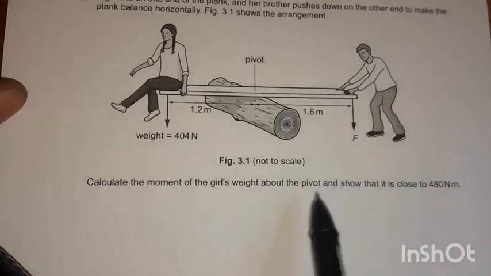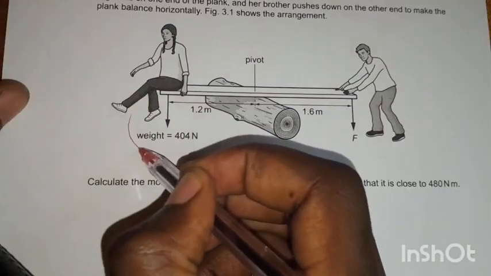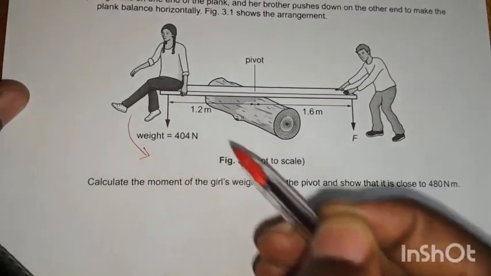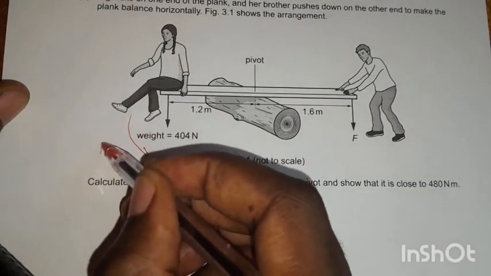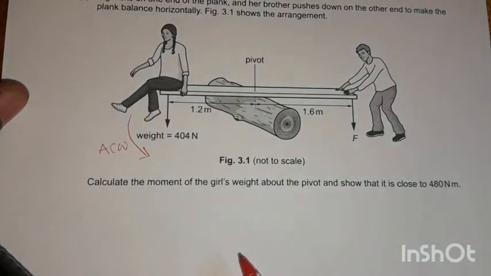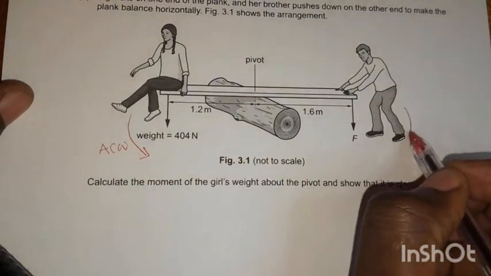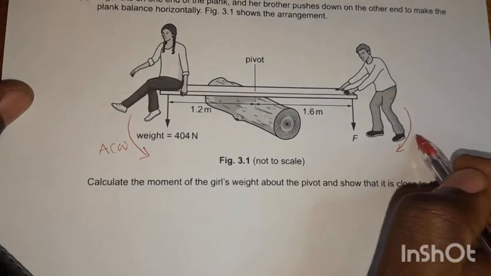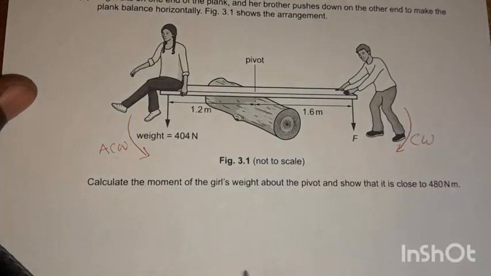First of all, you need to know that this force of the girl is anticlockwise, so the girl is exerting an anticlockwise force, then the brother is exerting a clockwise force. So they are saying you need to calculate the moment of the girl's weight about the pivot and show that it is close to 480 newton meter.